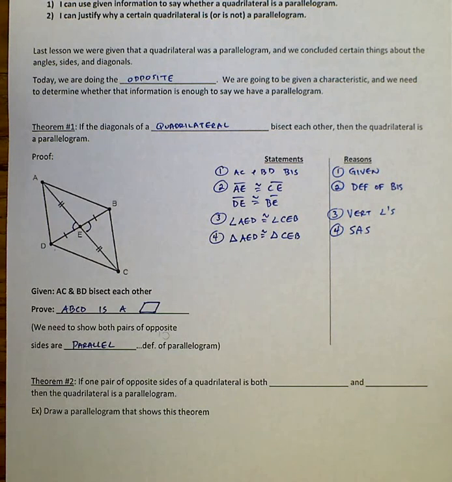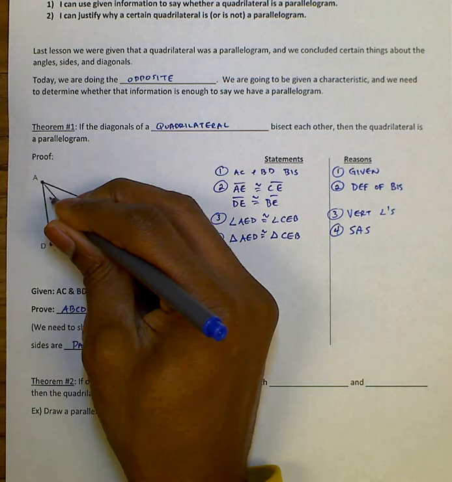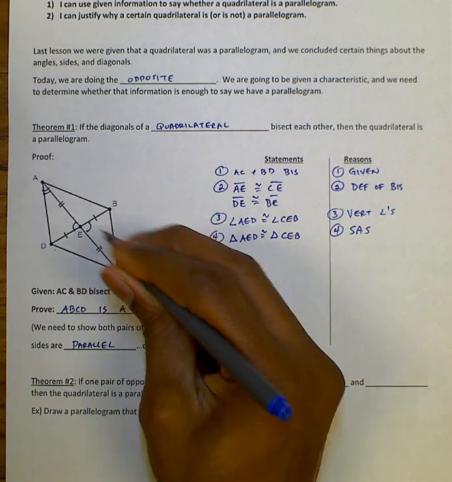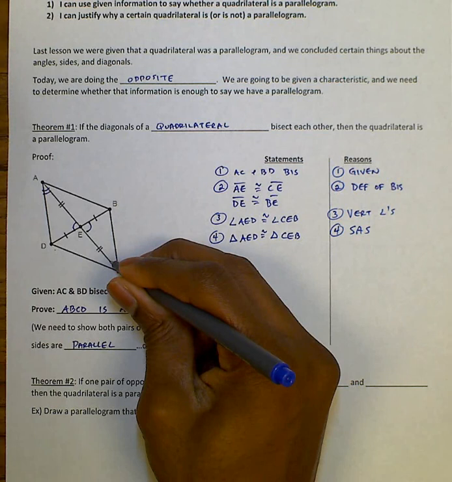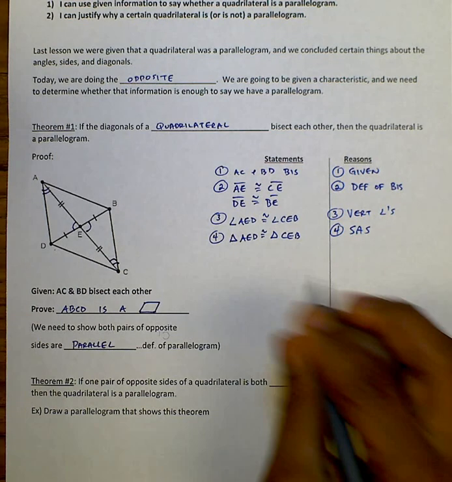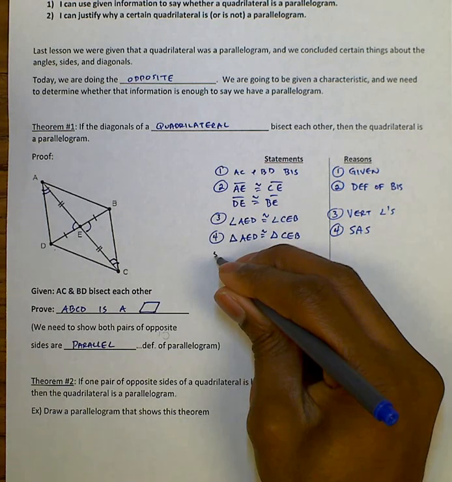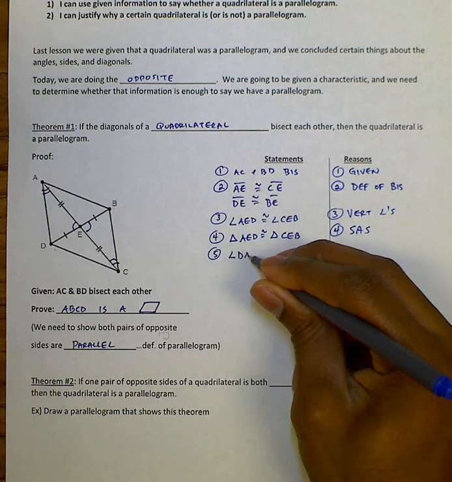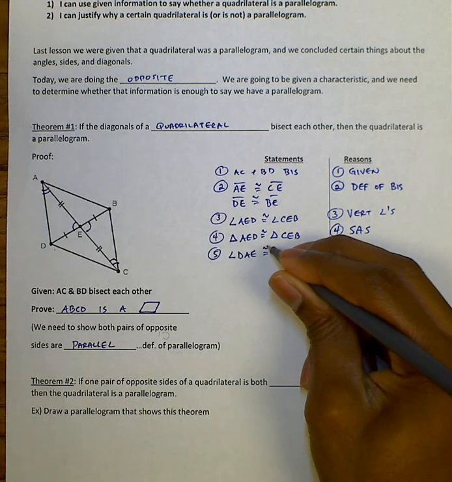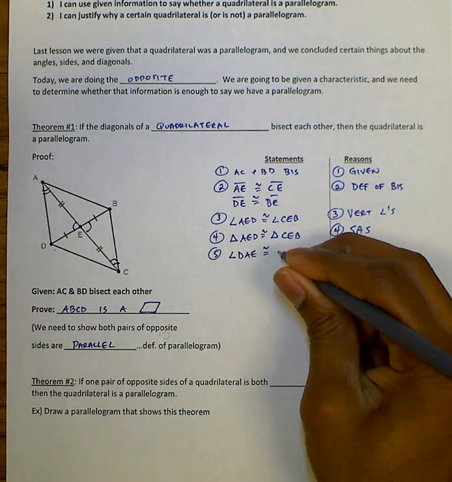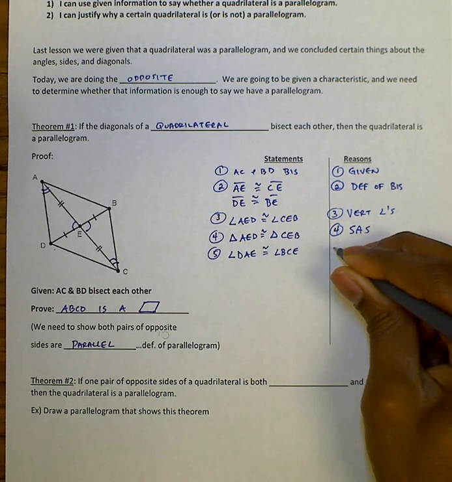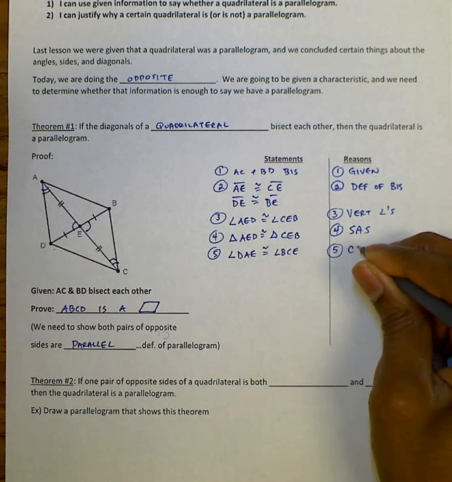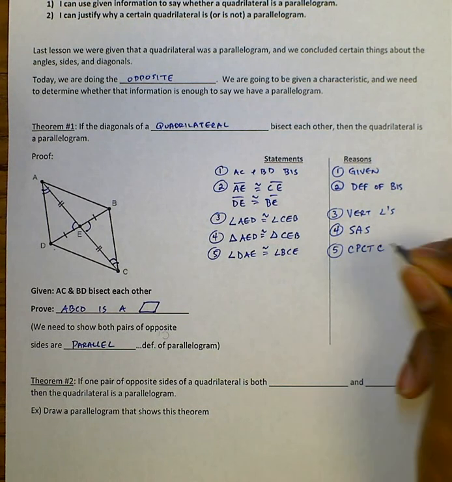Now that helps me because, since those two triangles are congruent, these two angles are congruent. I can say that angle DAE is congruent to angle BCE because of CPCTC, corresponding parts of congruent triangles are congruent.